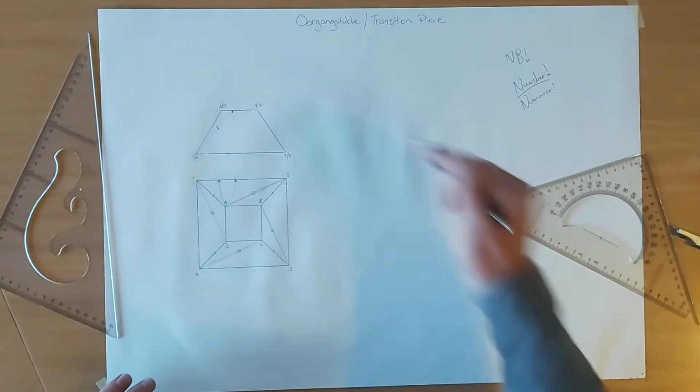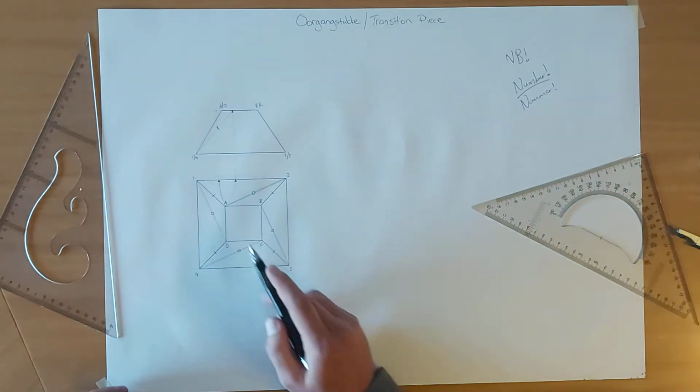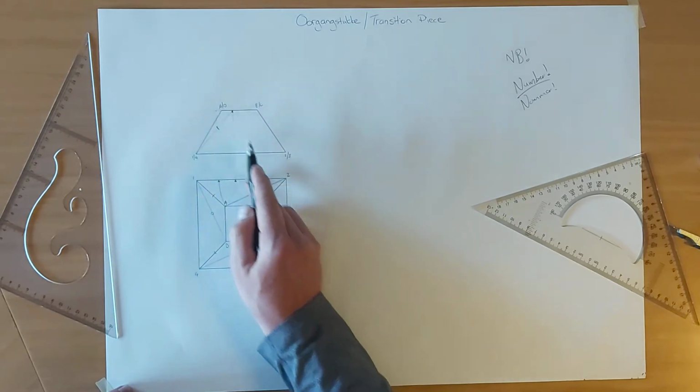So that point over there is the point that I'm going to work from. Now, do you remember this? Where did I put the sharp edge of my compass? At point number 2. So now I'm going to connect that point with point number 2.